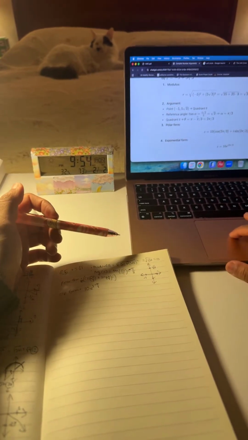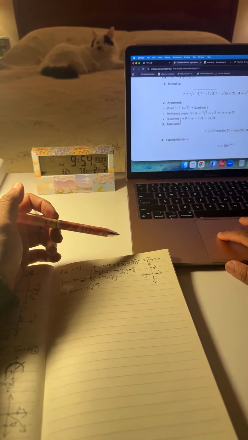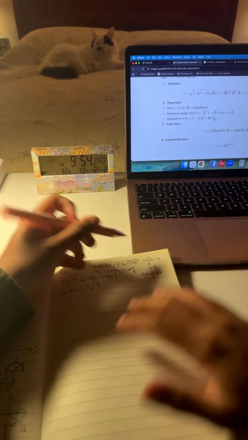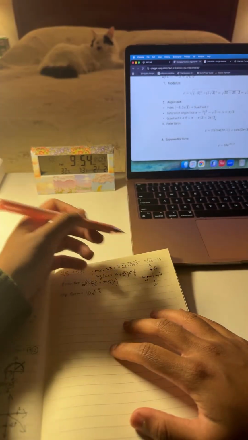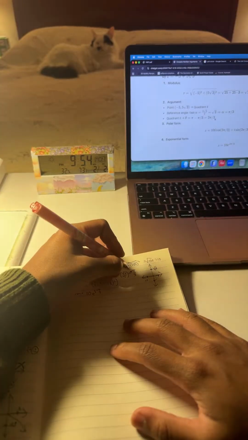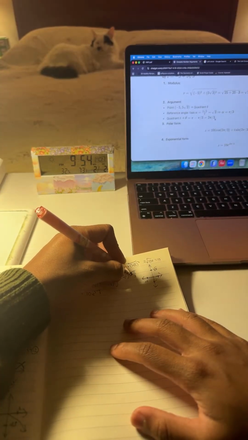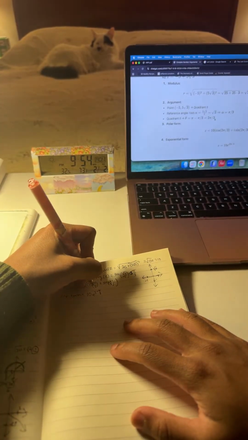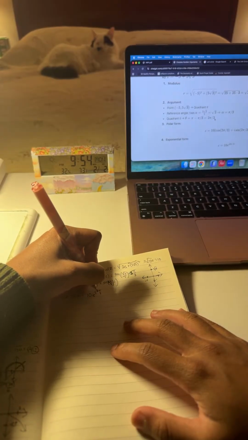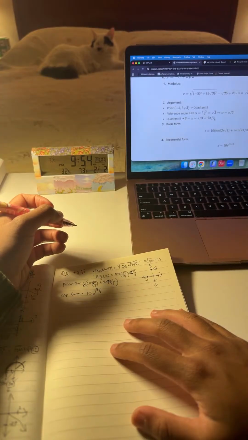That's the reference angle. But if it's in quadrant 2, you still have to subtract the pi from the pi. Then you'd get 2 pi over 3. So any quadrant other than the first one, you have to subtract from pi. So then you'd get 2 pi over 3. So all the negatives are turned into 2. That makes sense.